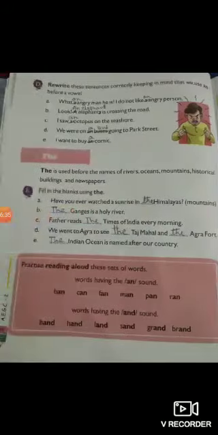Now, students, let's come to section D. Rewrite these sentences correctly, keeping in mind that we use an before a vowel. What an angry man he is. Here, the word angry begins with the letter A, and A is a vowel. So we will put an before angry. In this way, we will do the whole exercise. Look, an elephant is crossing the road. I saw an octopus. Students, octopus begins with the letter O, and O is a vowel, so I have put an here. Students, I have told you over and over again so that you will always remember.